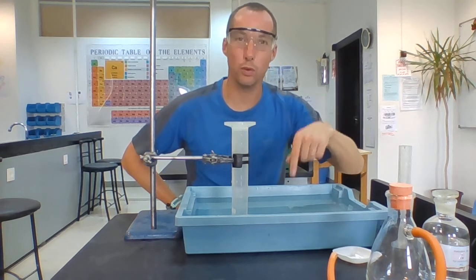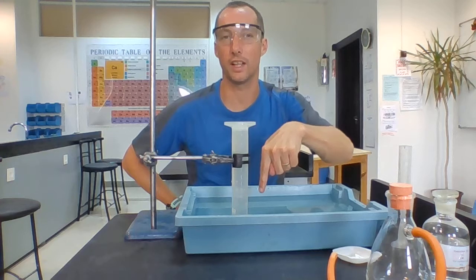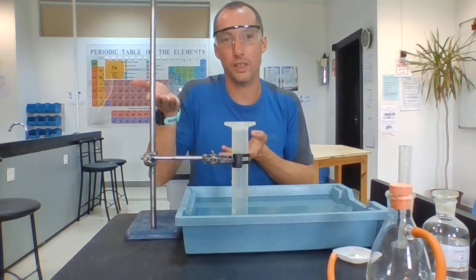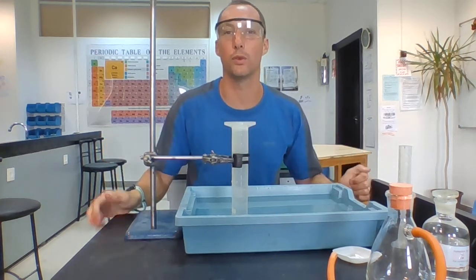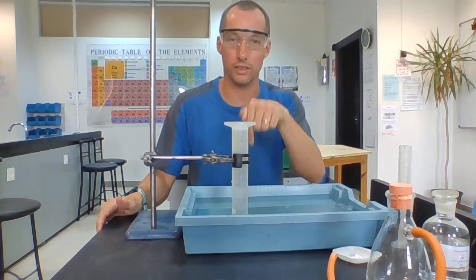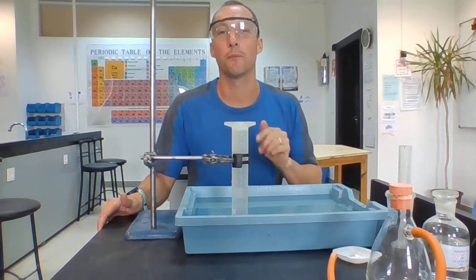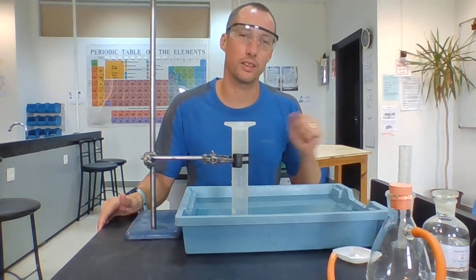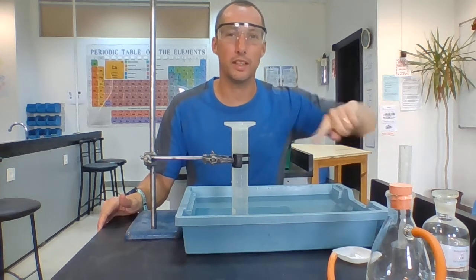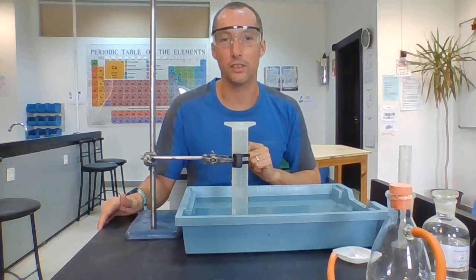So the water can't fall out because the top of the measuring cylinder is submerged in the water. If I lifted it a bit higher, all that water would fall out. But while the top of the measuring cylinder is down under the water, it can't fall out. Now what we're going to do is produce carbon dioxide gas in the reaction, and make it bubble into this measuring cylinder.